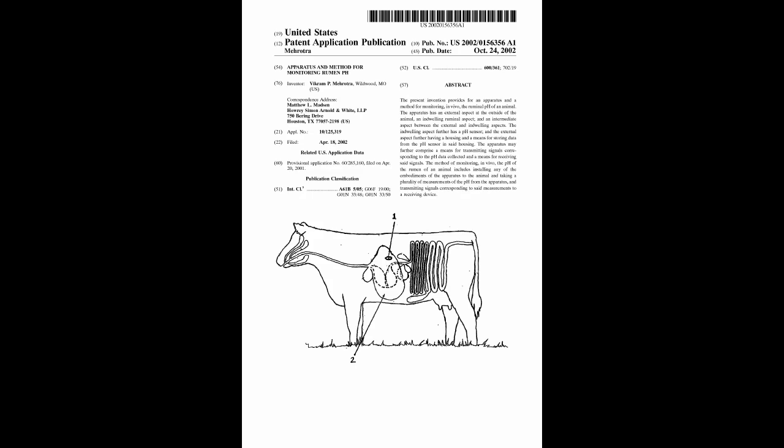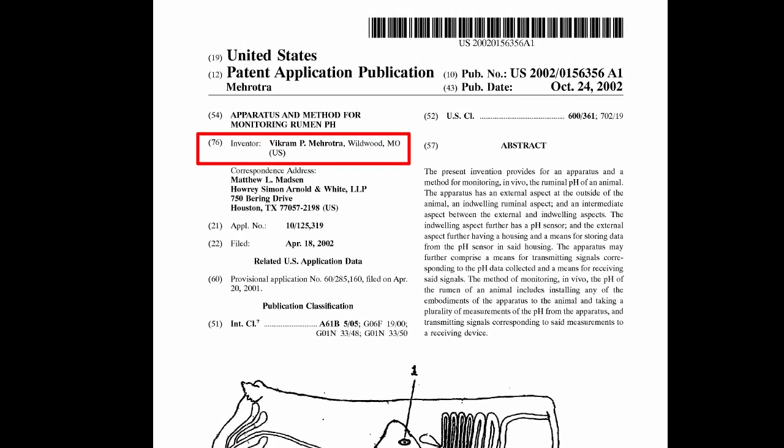This is a published patent application for a way to monitor the rumen, or first stomach, of a cow. Here's the inventor's name, and his last name also appears under the document type, which says it's a published patent application, but there is no field here for assignee, and also no field for applicant, and the name Monsanto appears nowhere in this document.